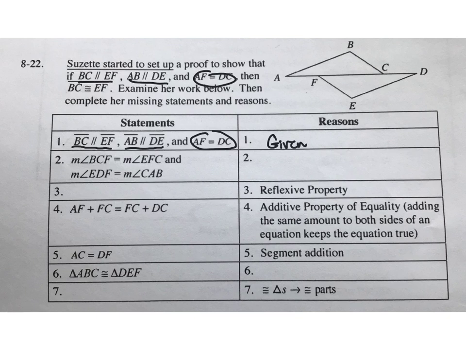So then if I want to prove that angle BCF is equal to the measure of angle EFC, the reason is because these two lines are parallel, cut by a transversal, so those are alternate interior angles.